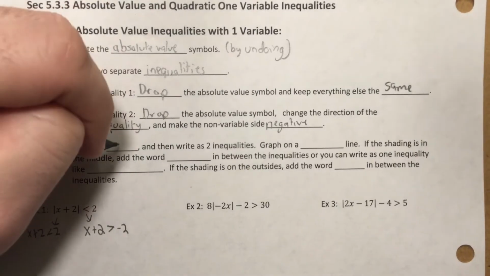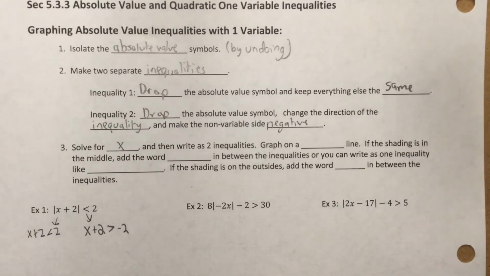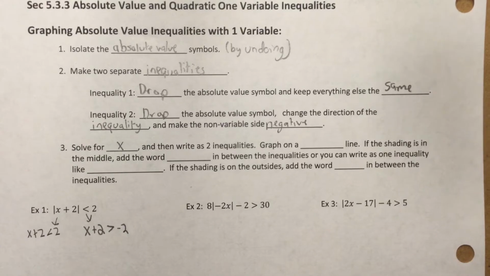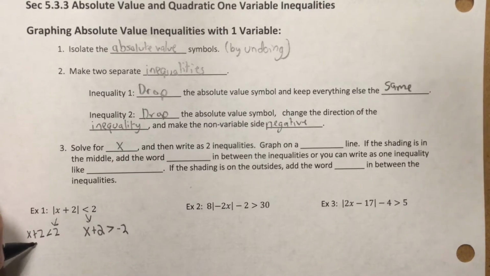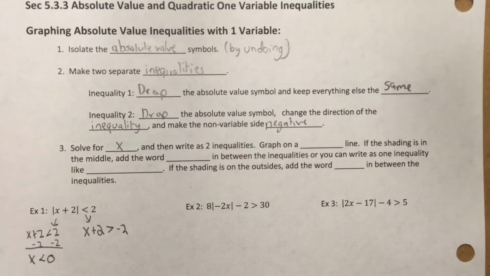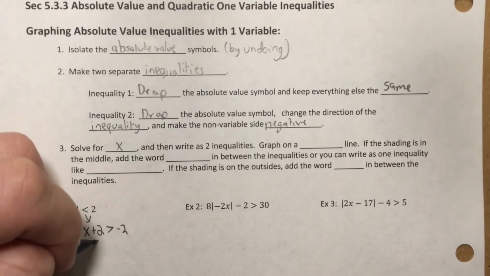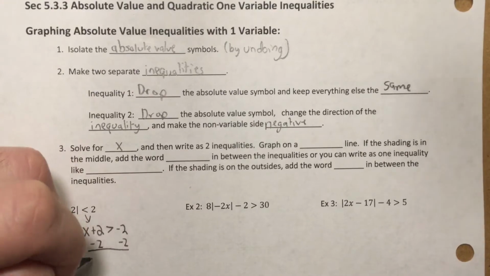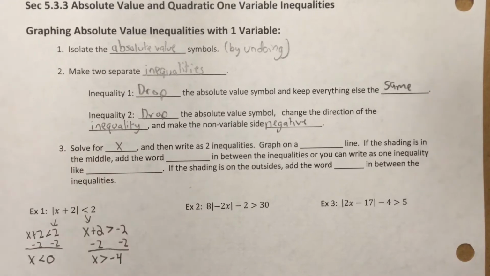All right, so you're going to solve for x and write two inequalities. I'm going to subtract 2 and get x is less than 0. Subtract 2 and x is greater than negative 4.